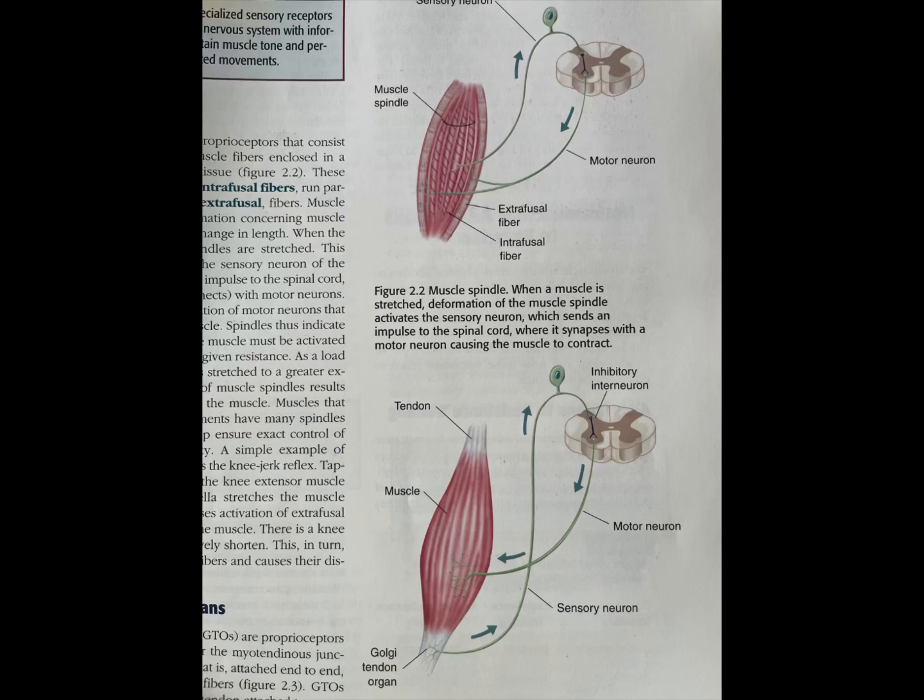Muscles that perform precise movements have many muscle spindles per unit of mass to help ensure exact control of their contractile activity. A simple example of muscle spindle activity is the knee jerk reflex. Tapping on the tendon of the knee extensor muscle group below the patella stretches the muscle spindle fibers. This causes activation of the extrafusal muscle fibers in the same muscle. There is a knee jerk as the fibers actively shorten. This, in turn, shortens the intrafusal fibers and causes their discharge to cease.